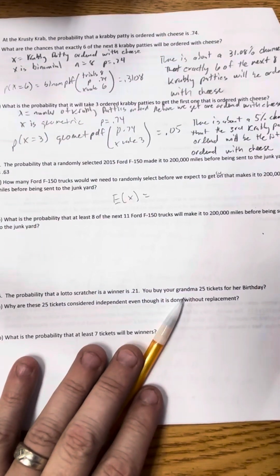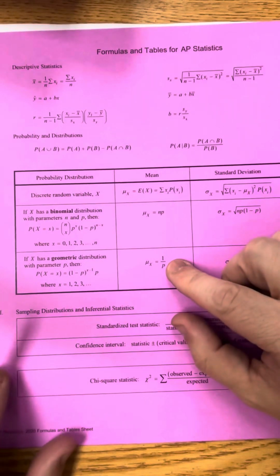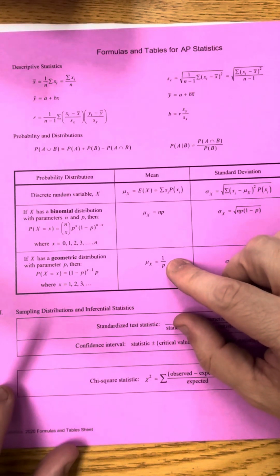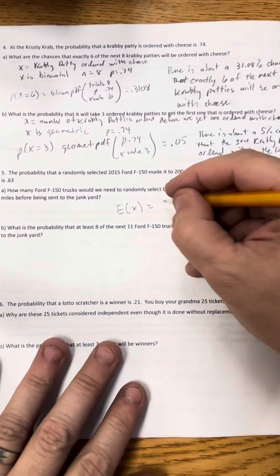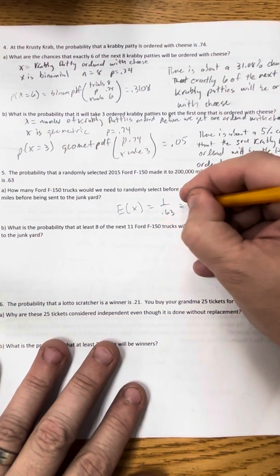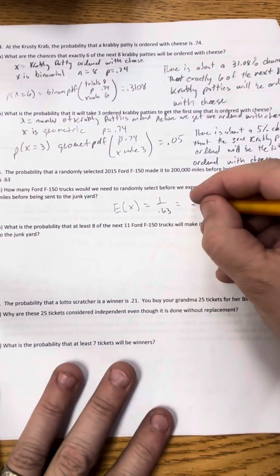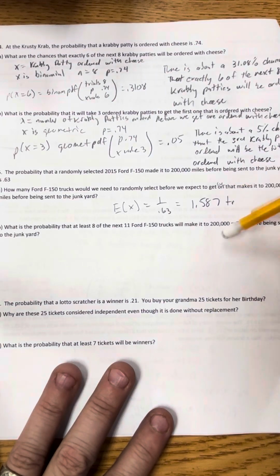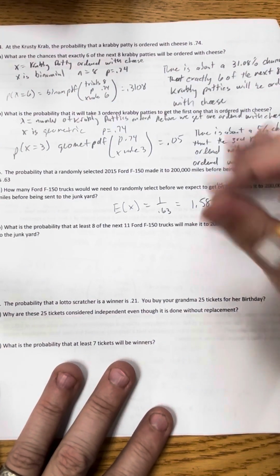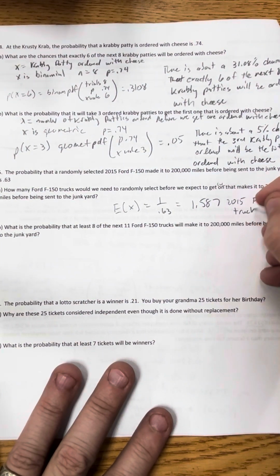Give me 1 second so I reach over here. That's the formula right there. The probability until I get 1 that does it, the expected value is 1 divided by whatever the probability of success is. 1 divided by 0.63, I expect to draw 1.587 trucks. Well, and you know what? Let's get this, 2015 F-150 trucks.